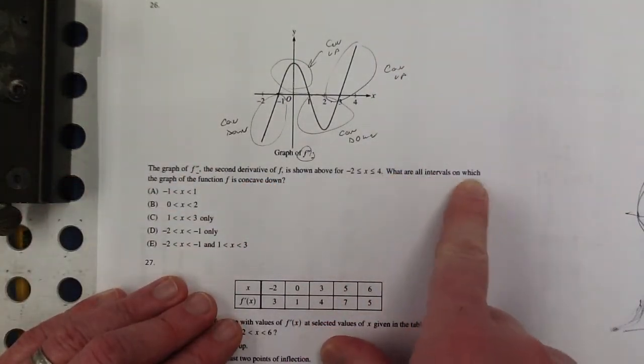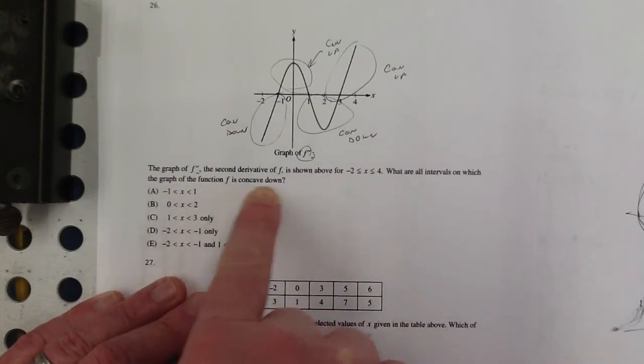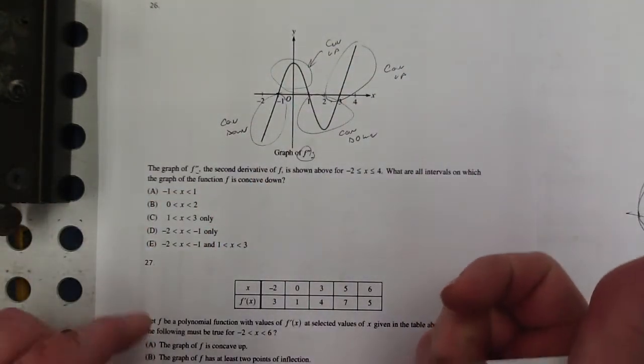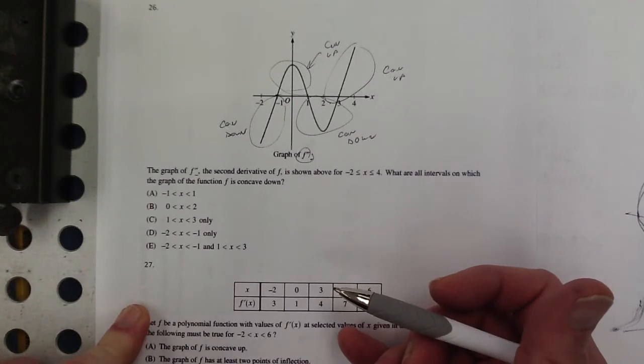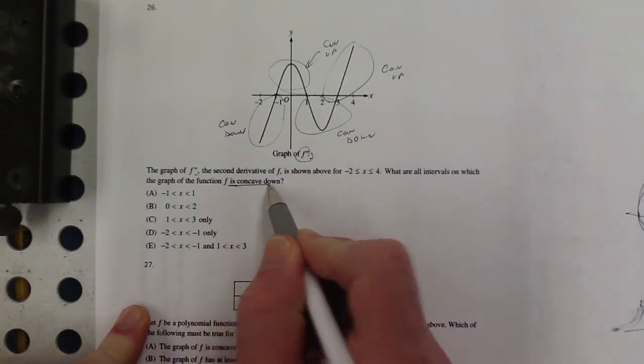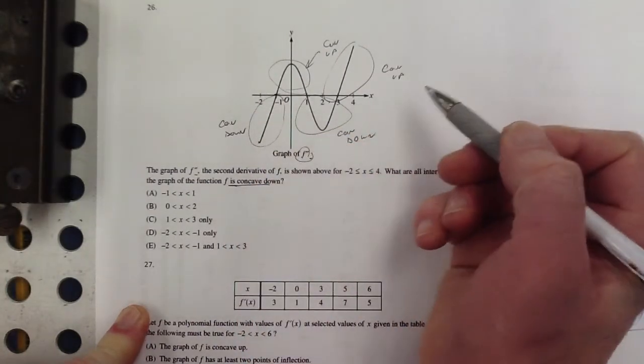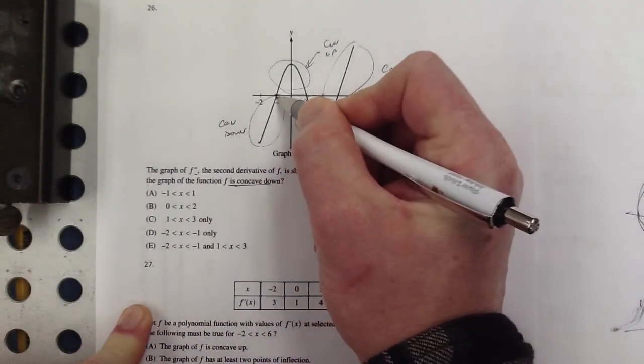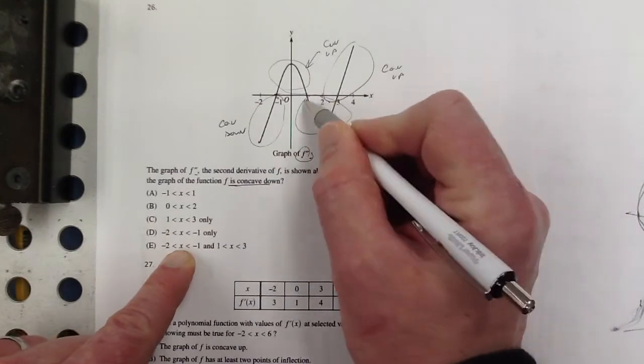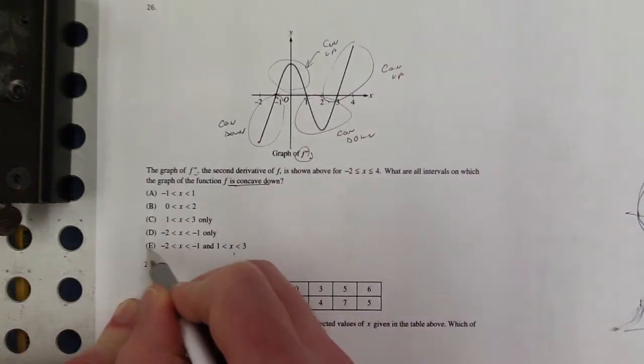Where are all the intervals on which the graph of the function is concave down? Hey, that turned out to be exactly the thing that we needed to do. So it's concave down from -2 to -1 and from 1 to 3.